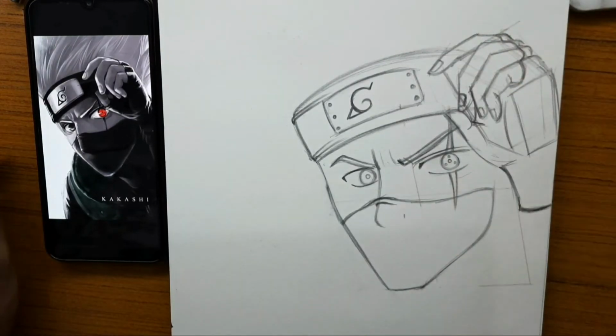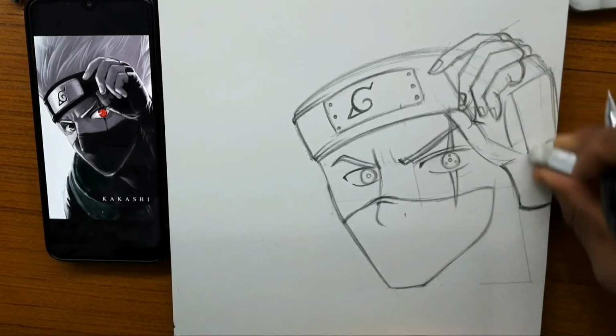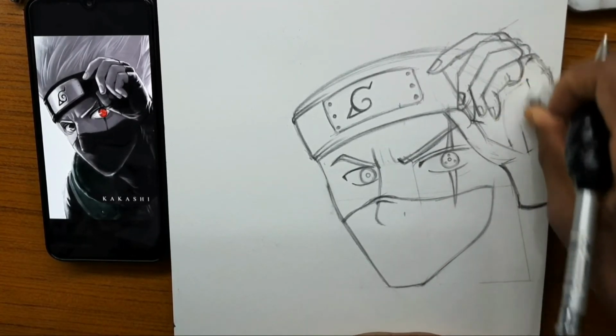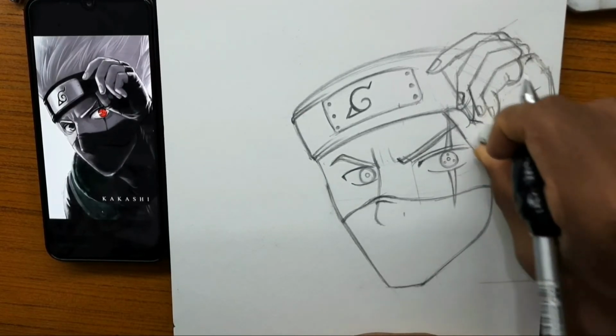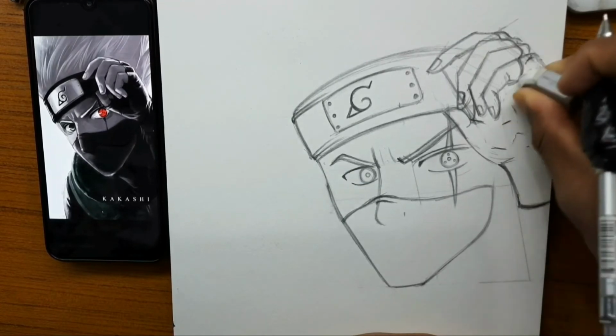There we go. It is as easy as drawing his face. So no need to worry when you're drawing a hand. Not only in this drawing, if you want to draw a hand in any other drawing, you can just use this method of the square.